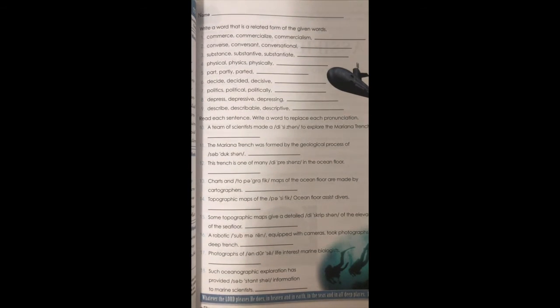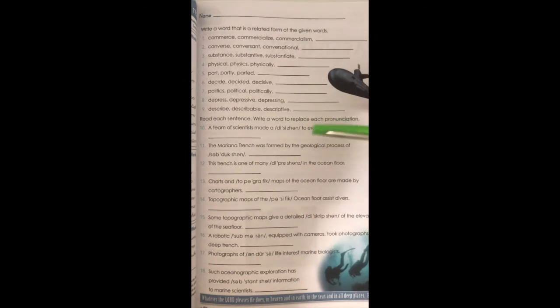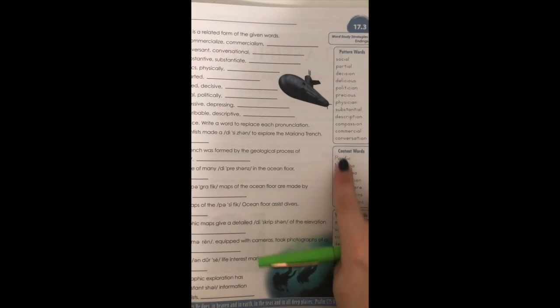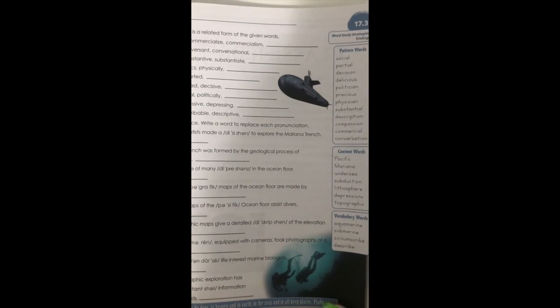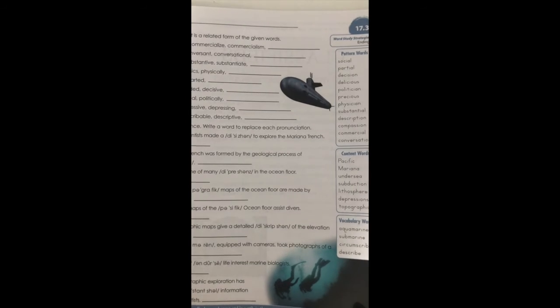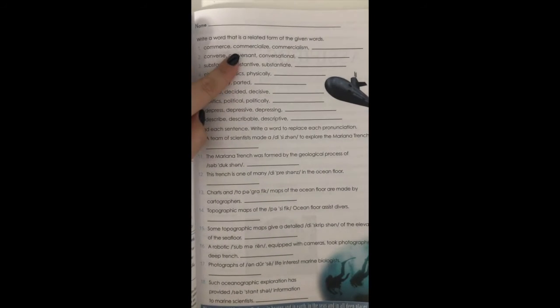We've done a couple of times before. So we're writing related words, and this is usually fun and pretty simple because the words look and sound the same. So you're going to read the 3 words and then find the word in the list that would go with the same category. Usually they look and sound the same. So we have here commerce, commercialize, commercialism.